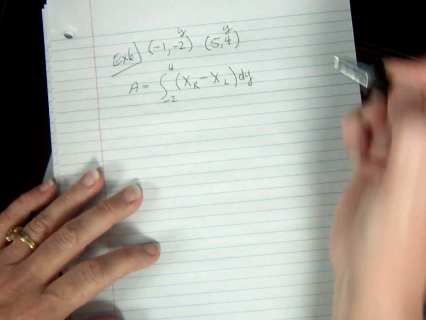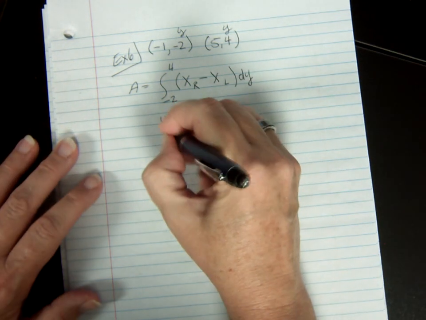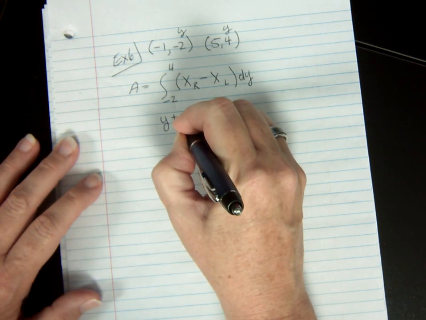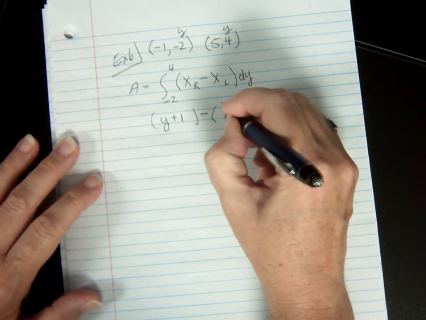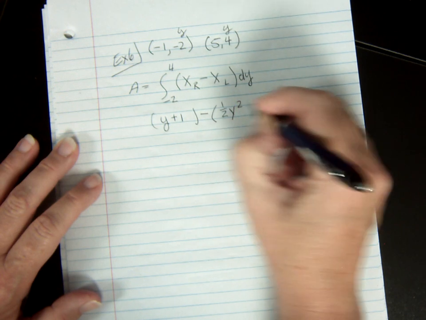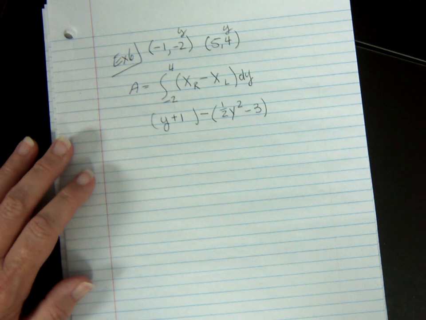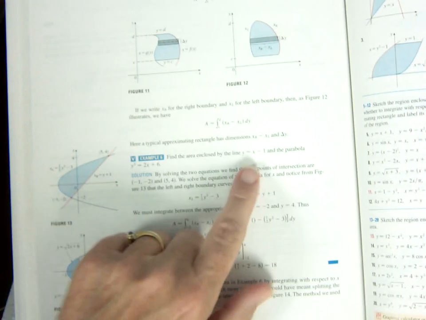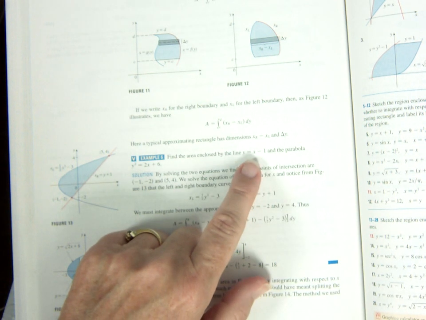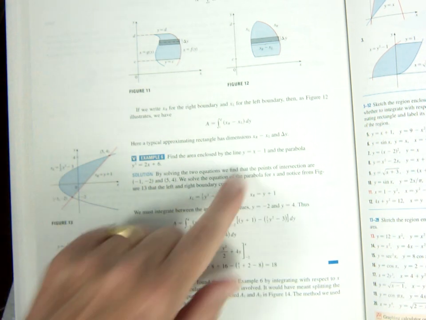So my value on the right is y plus 1, and my value on the left is my 1/2 y squared minus 3. So again, if I solve this for x, because that's how I'm looking at this using the y-axis, I would solve this for x and get y plus 1.